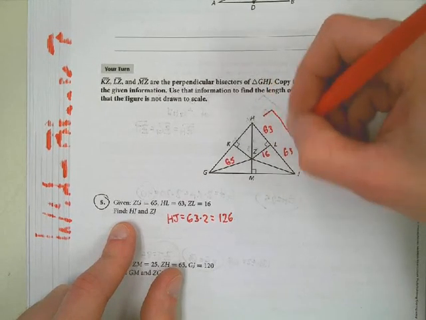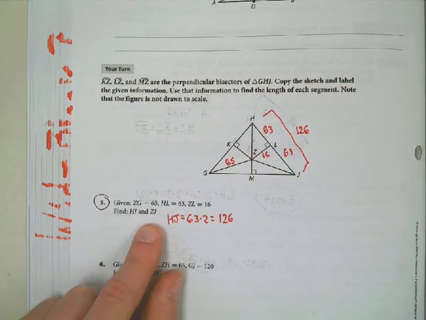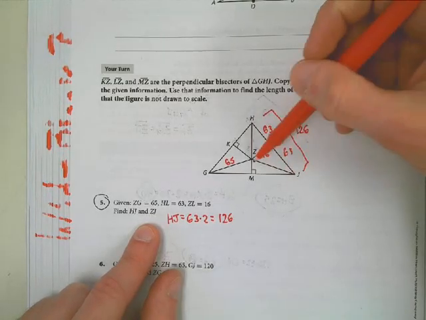Last thing here, Z to J. Okay, what's this distance have to be? 65, right, okay, so ZJ is 65.